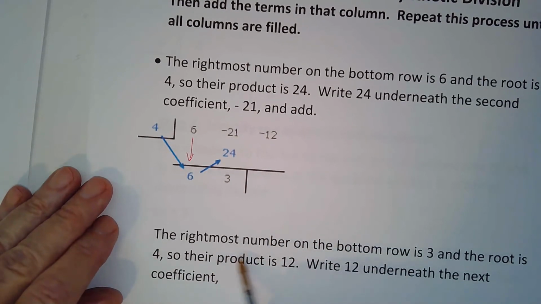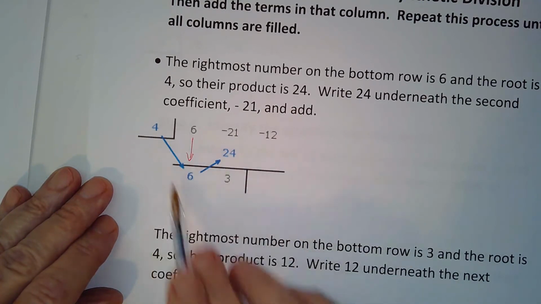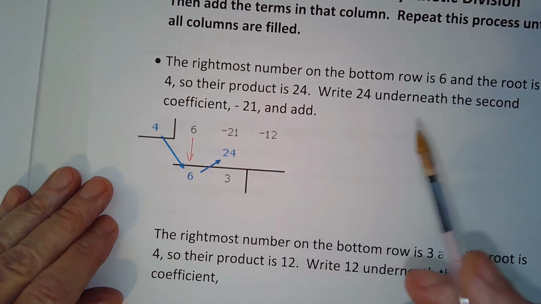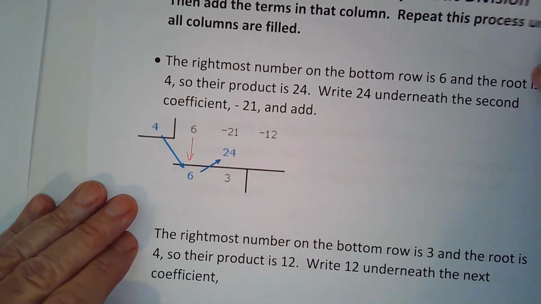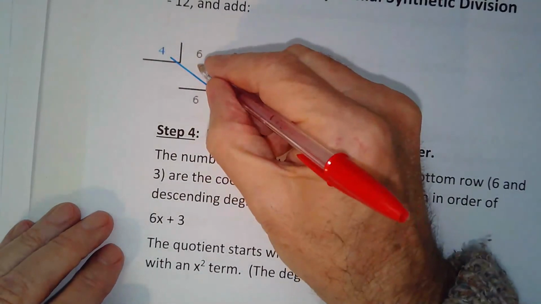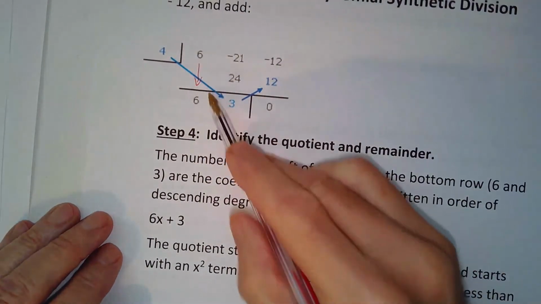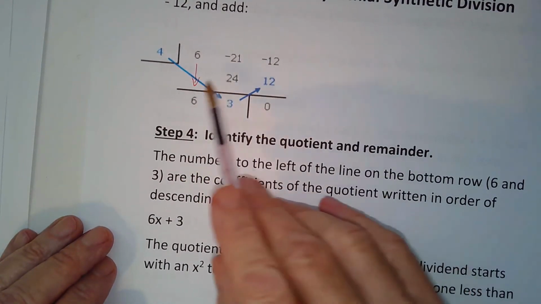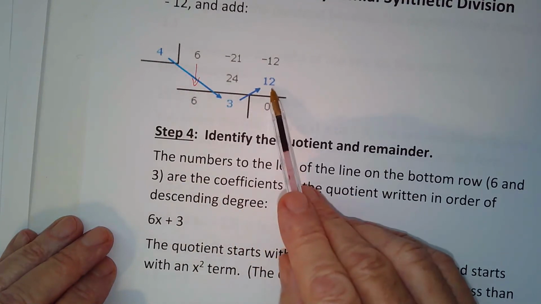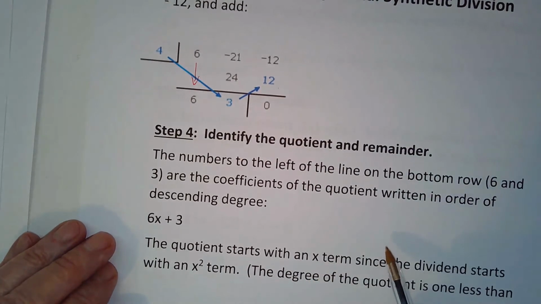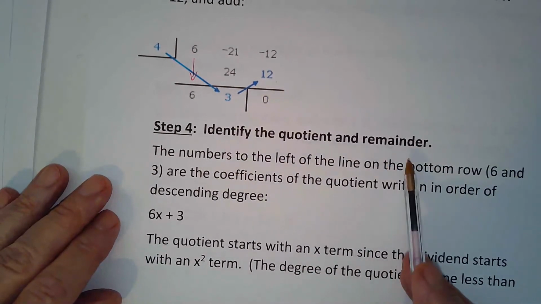The rightmost number on the bottom row is now 3, and the root is 4, so their product, 3 times 4, is 12, and I write that underneath the next coefficient. I'll go to the next page to show you that. Again, I'll bring this arrow down so you remember how it starts. 4 times 3 is 12, and then we add negative 12 and positive 12, which leaves us with a remainder of 0. Now we identify the quotient and the remainder.